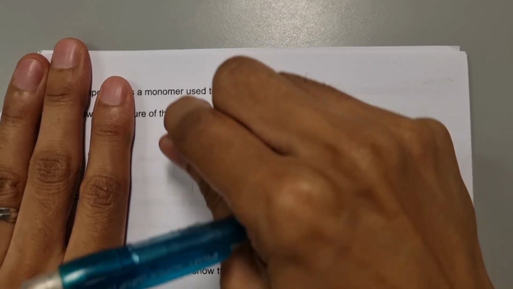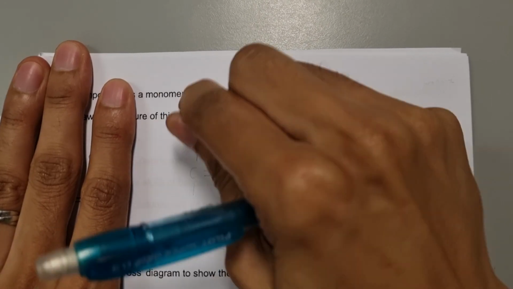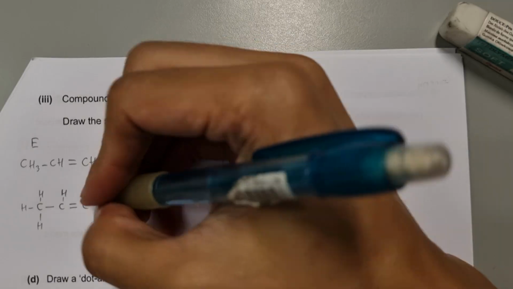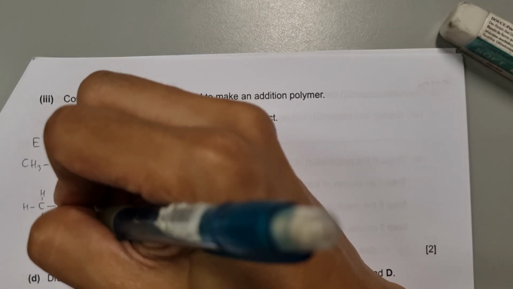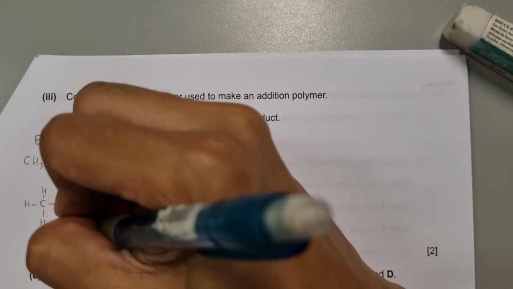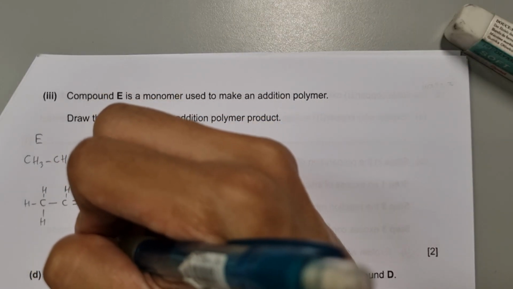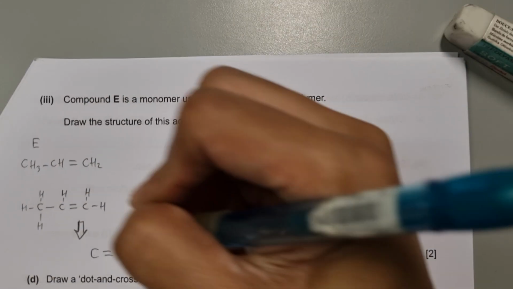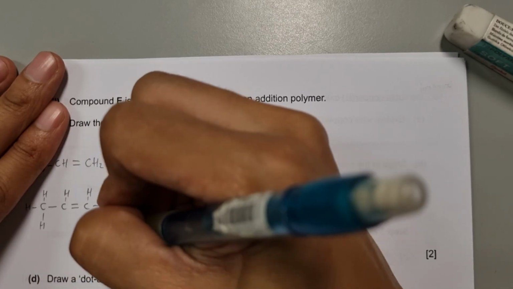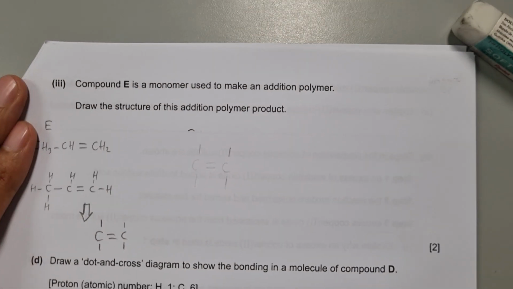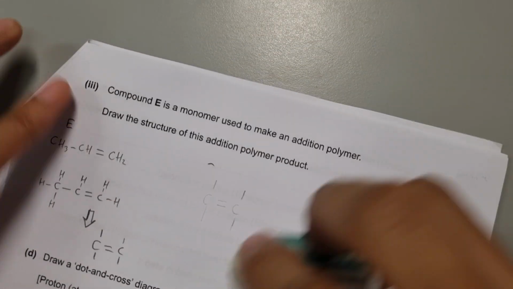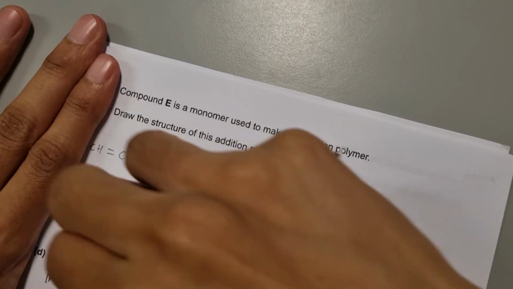So let's modify. We modify this one. So carbon, carbon, top and bottom. Maybe I'll draw at the side, no space.